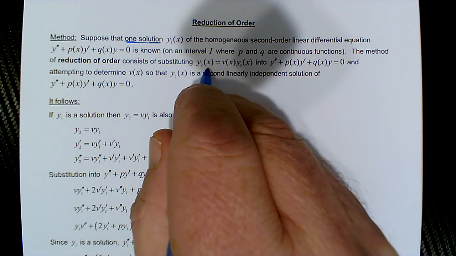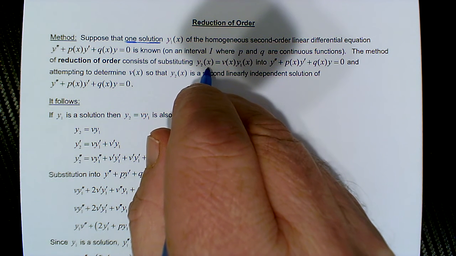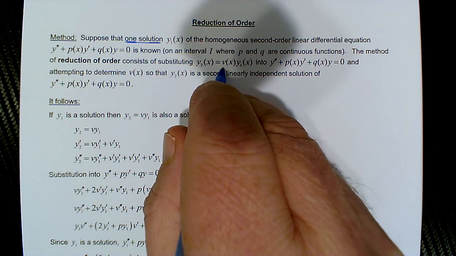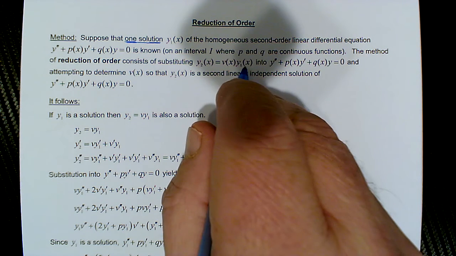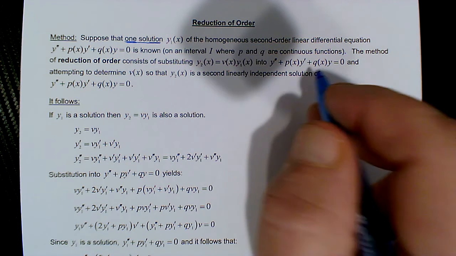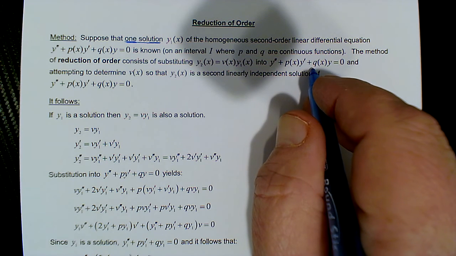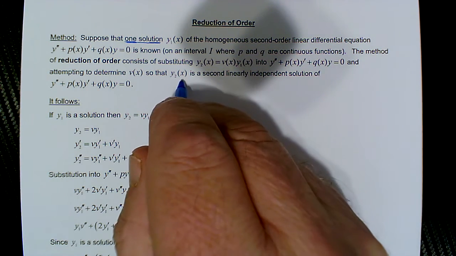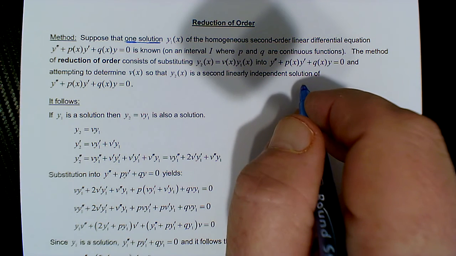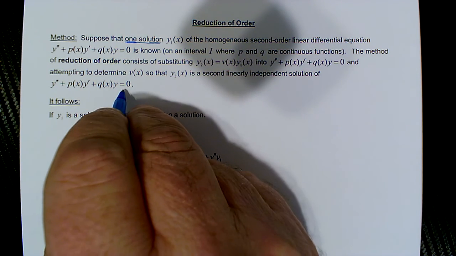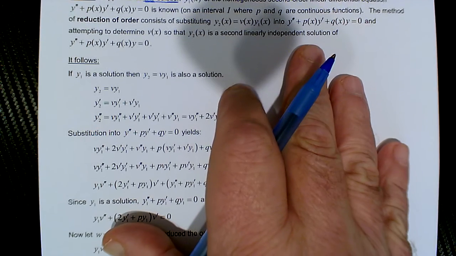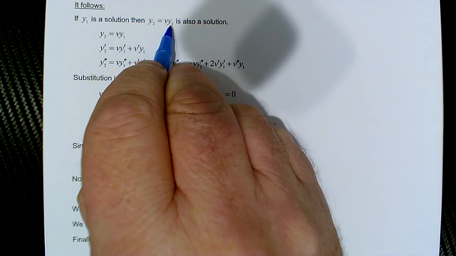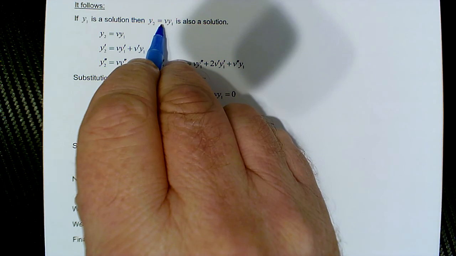What we want to do is find a second solution, because we know there's two solutions, and we consider that second solution to be some function which we're calling v of x times the first solution. And we're going to substitute that into the differential equation and attempt to find v of x so that y2 is linearly independent of y1 and is also a solution to this differential equation. So that's the idea. So if y1 is a solution, we say y2 = vy1 is also a solution, where v is a function of x.